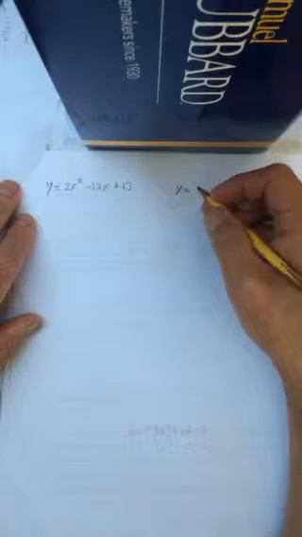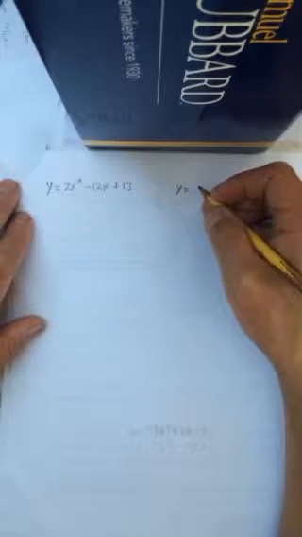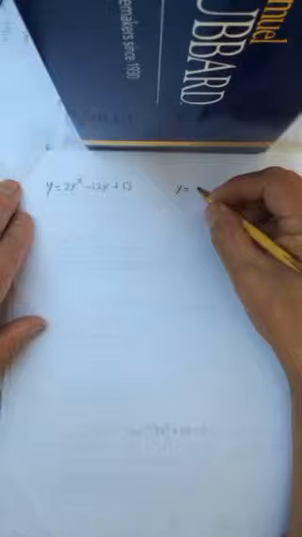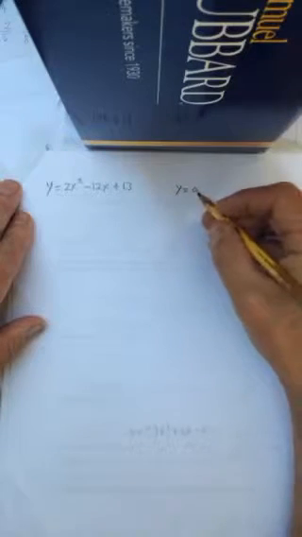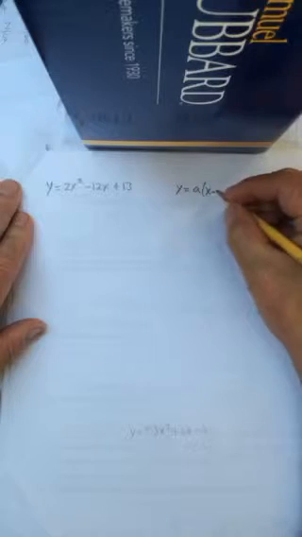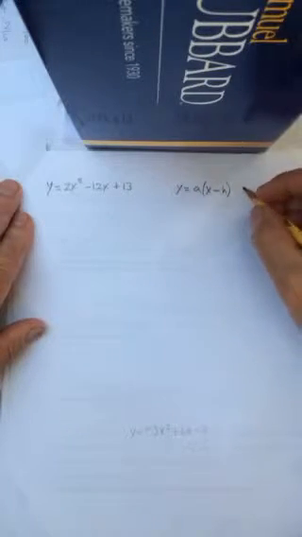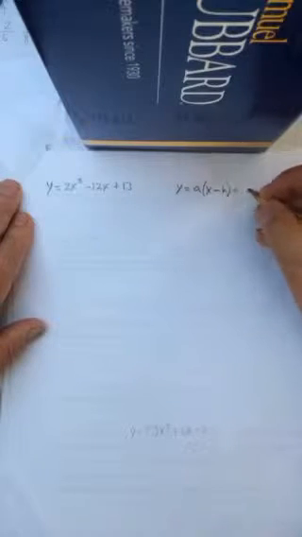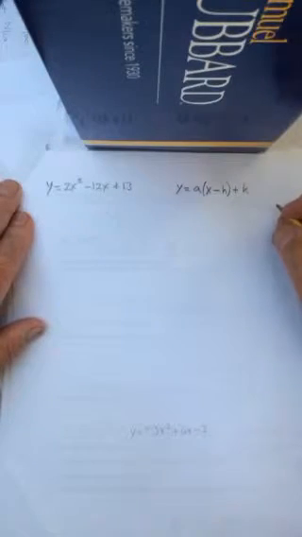It's the same a, and then x minus h, some number h, squared, plus k.